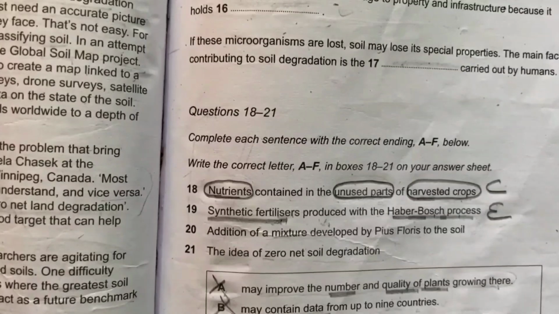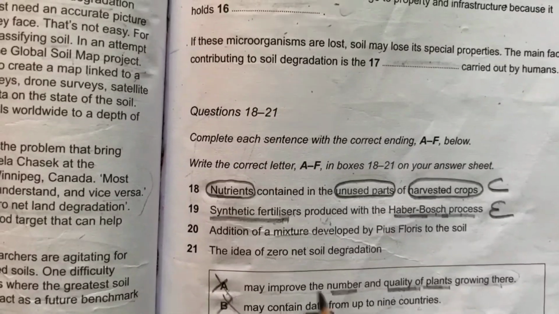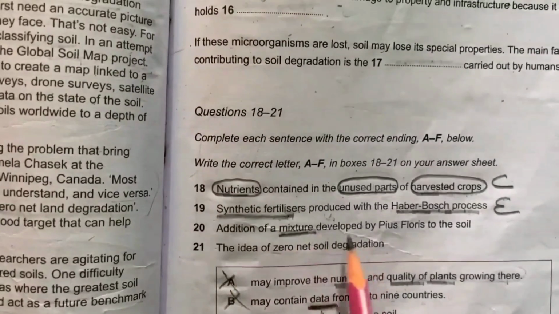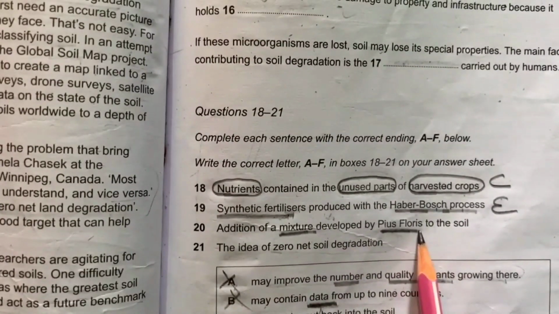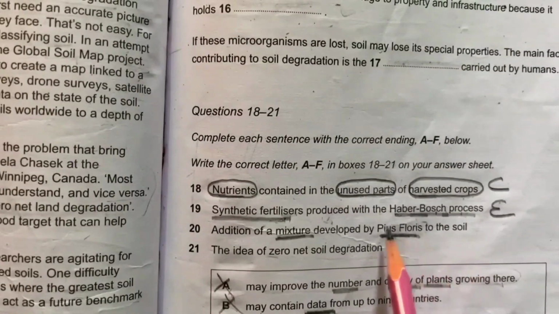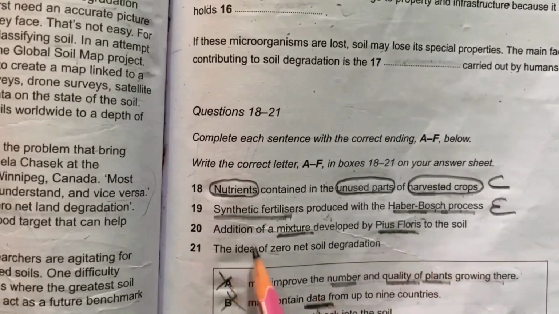Again, what I was saying to you is that the most important keywords that save your time are names, places, and years, because the IELTS examiner in the reading passage cannot paraphrase them in the majority of cases. So now, addition of a mixture developed by Pious Florist, that is the name of a person. I'm going to first find out this one, but focus upon other keywords as well.